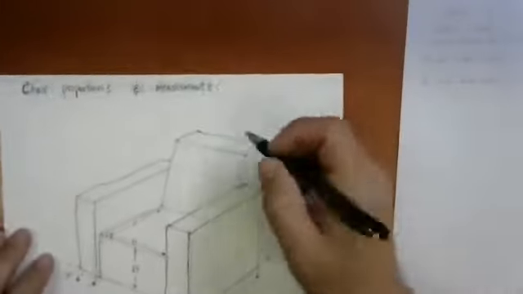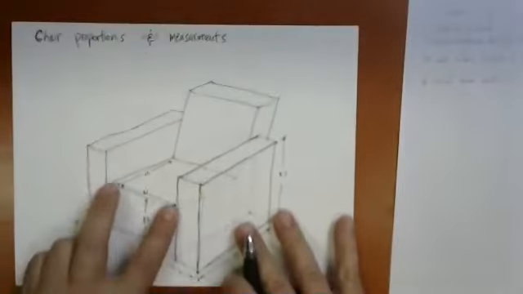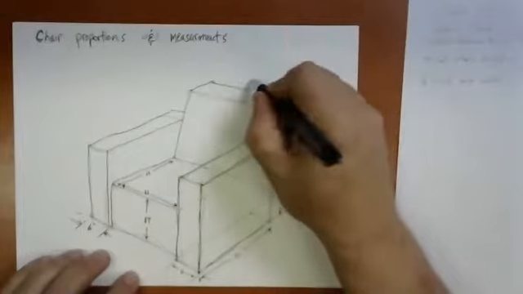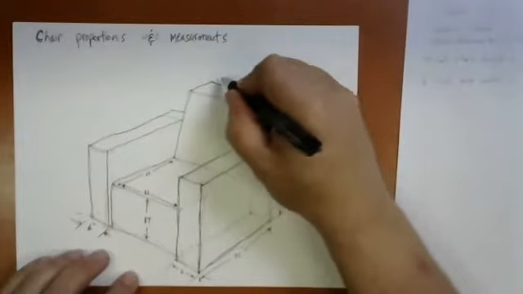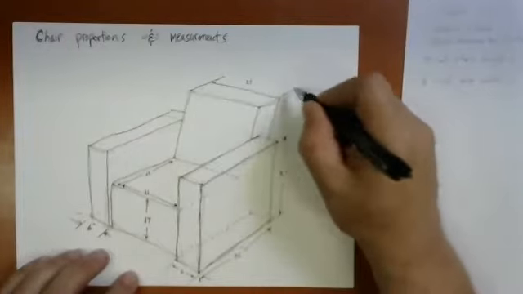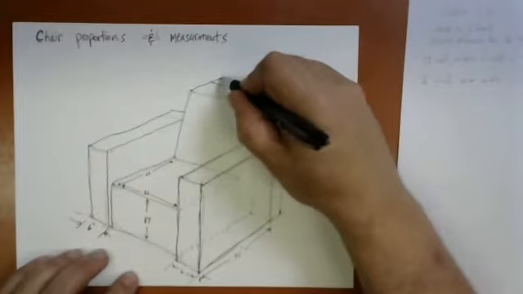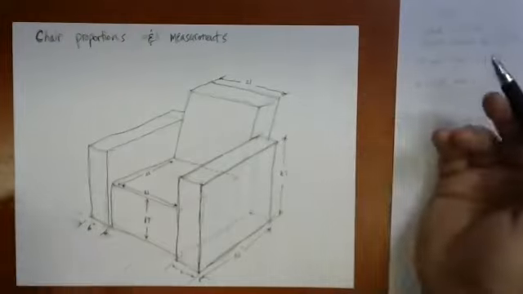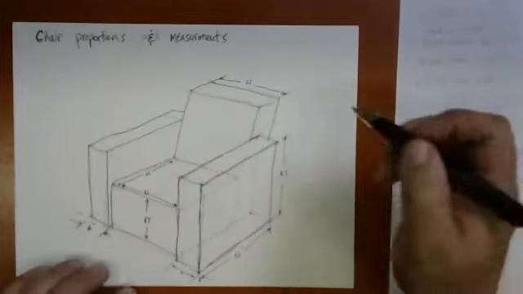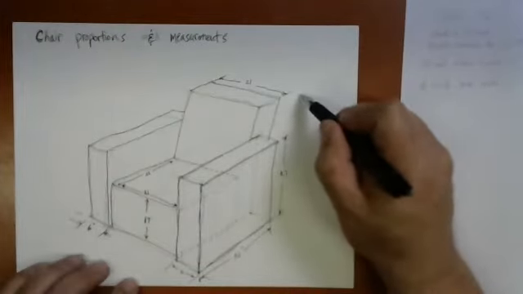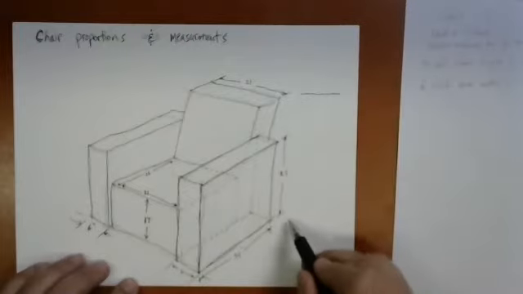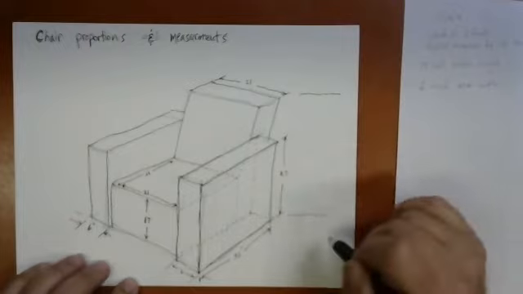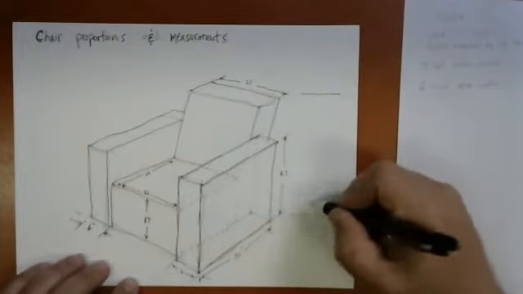So if the seat height right here is 21 inches wide, and I don't have a funny angle going on here, I'm going to go 21 inches for this width right here. And so that's that. I'm going to run a line out here from the back of the chair, from the floor all the way up to the top edge of the chair.